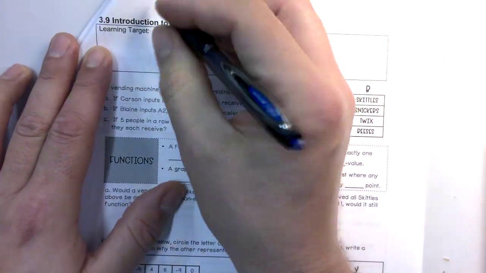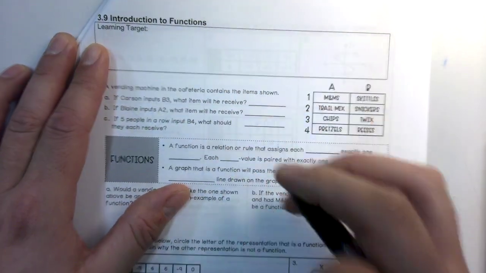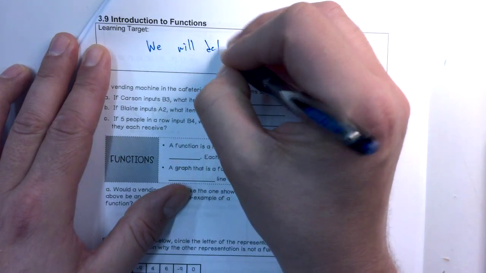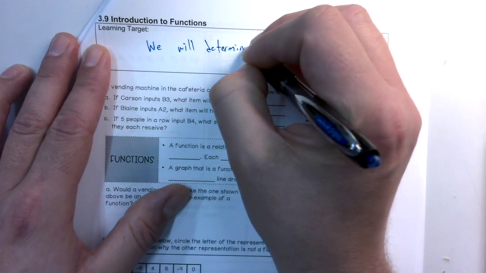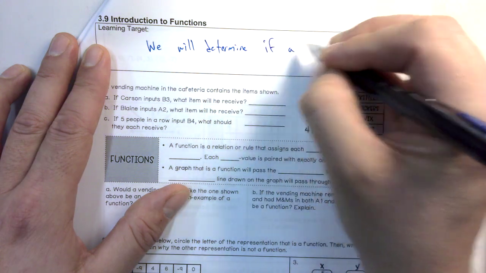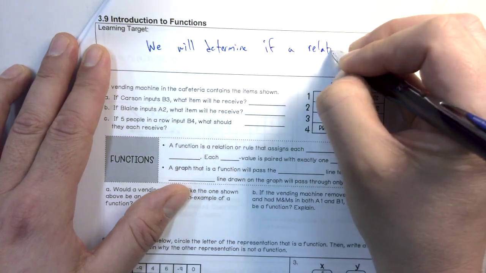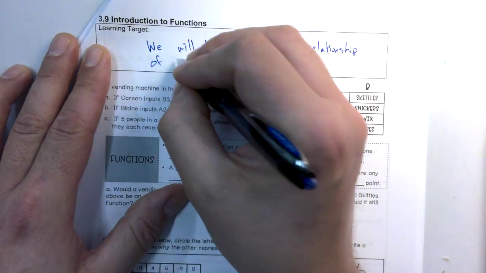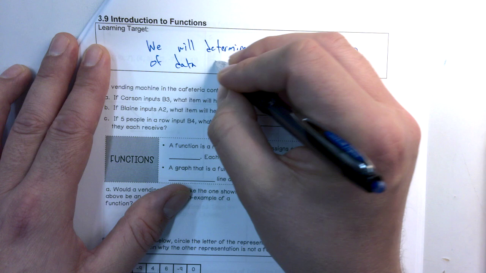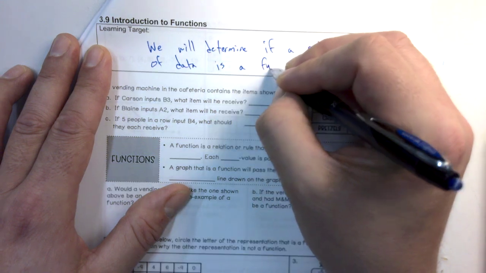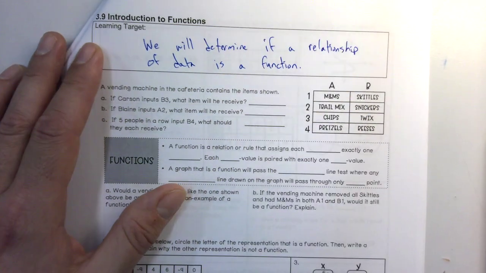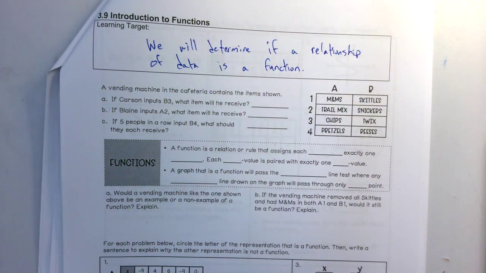So this is Introduction to Functions. So we will determine if a relationship of data is a function. That's today's objective.